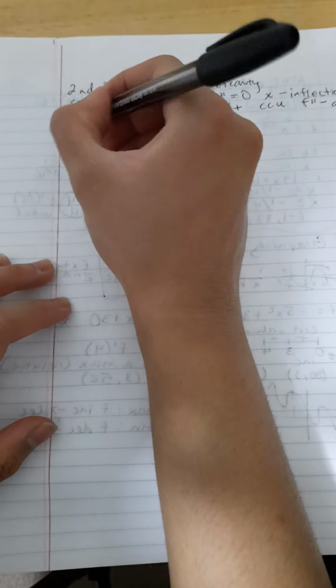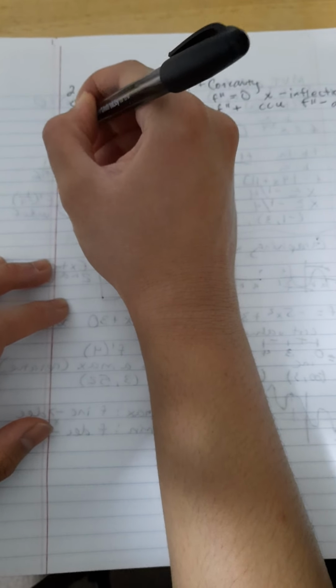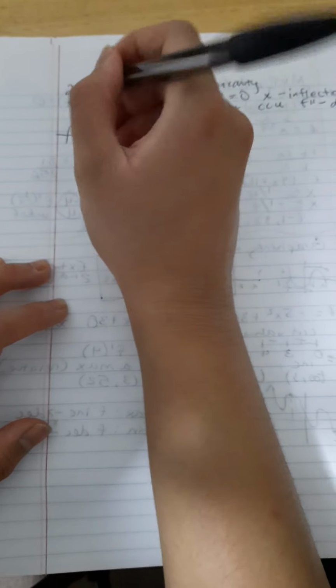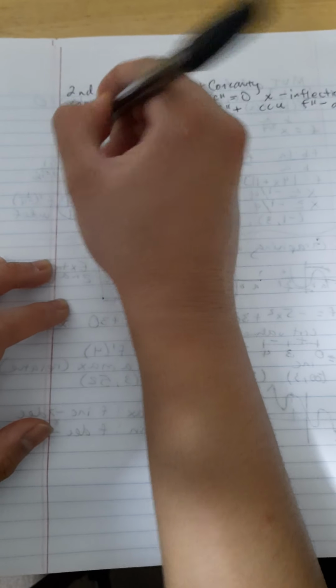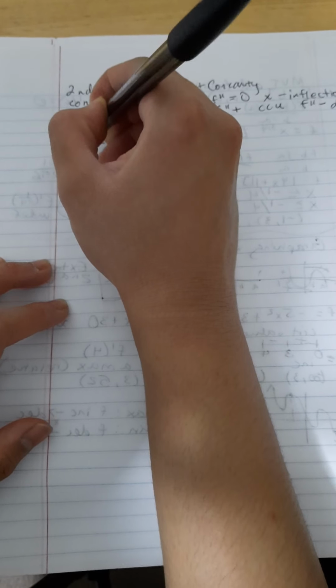Another thing that's important to know is a point of inflection. Let's say this is the graph of f prime, and it would actually occur where the derivative has those horizontal tangent lines, like right here at A, right here at B.